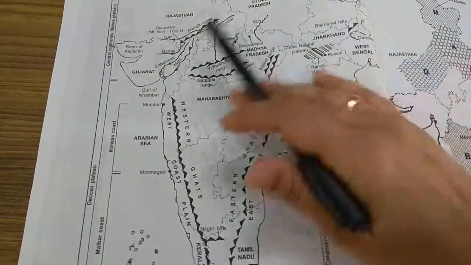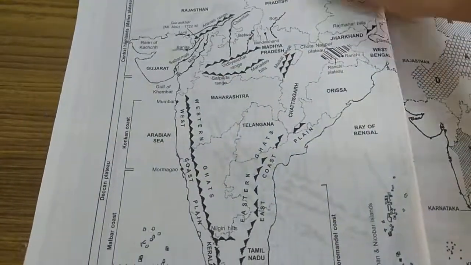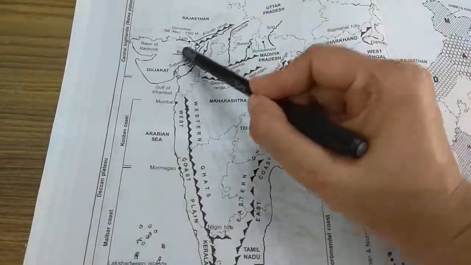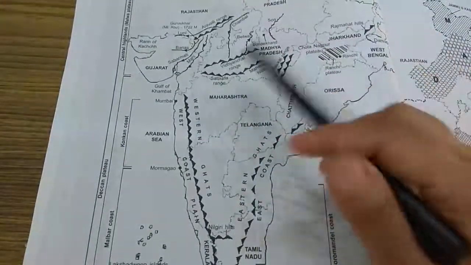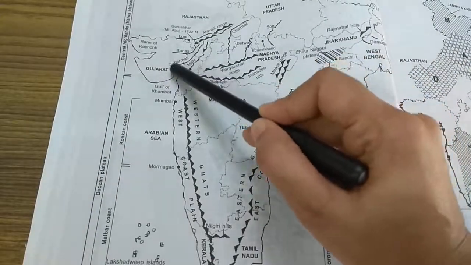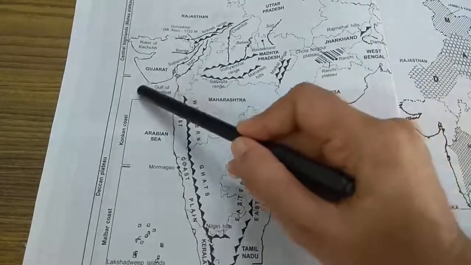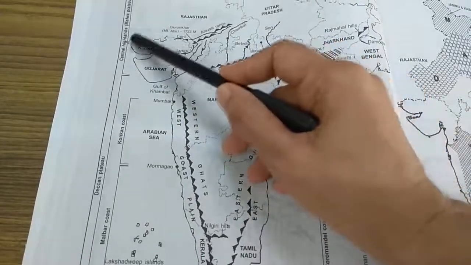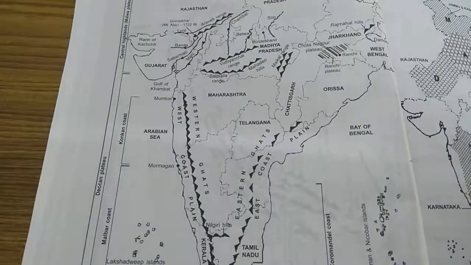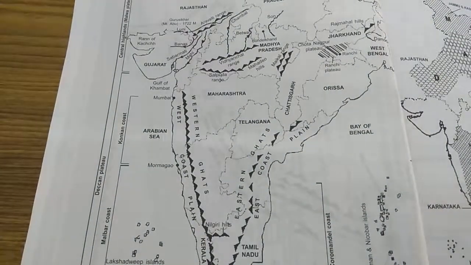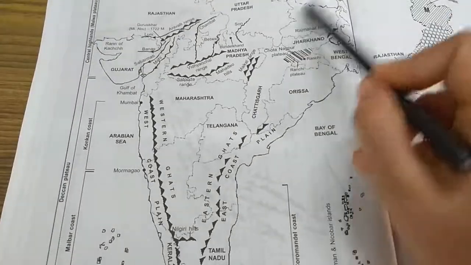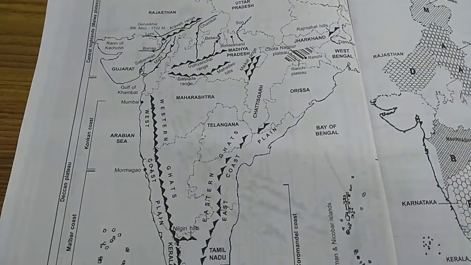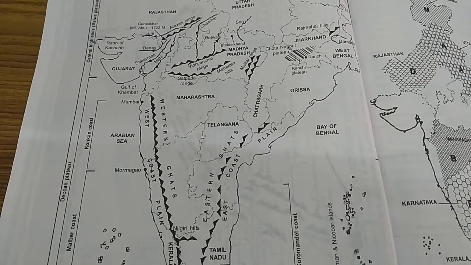Then have a look at these, students. We saw about the rivers Luni and Banas, this region over here, which are also emerging from the Aravalli ranges. Sabarmati river over here, Gulf of Khambat, which I told you, and this Rann of Kutch. Have a look at these, students. Then I told you also about Rajmahal Hills and the Shillong Plateau, which are also part of Chota Nagpur Plateau.